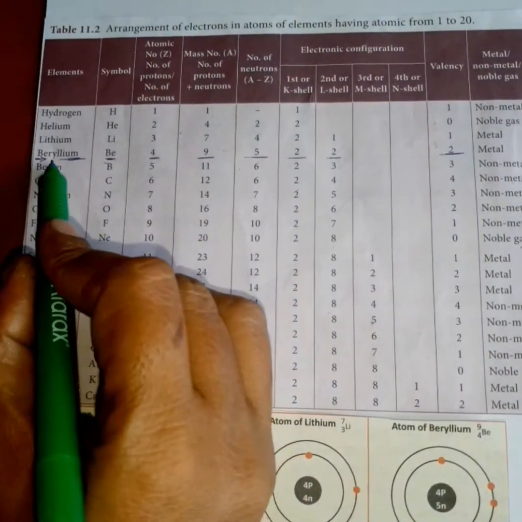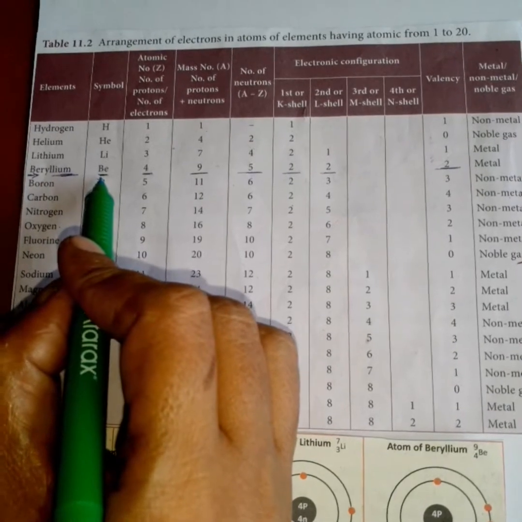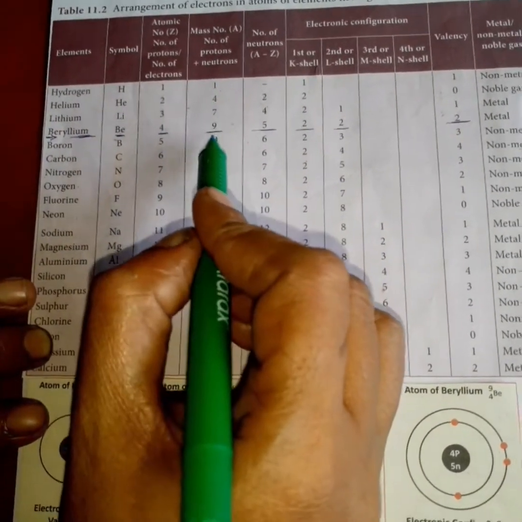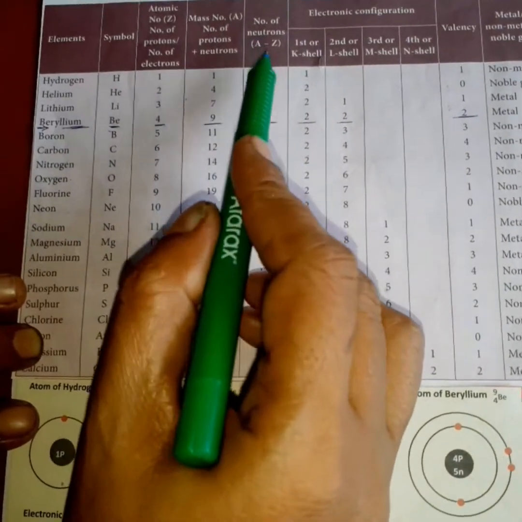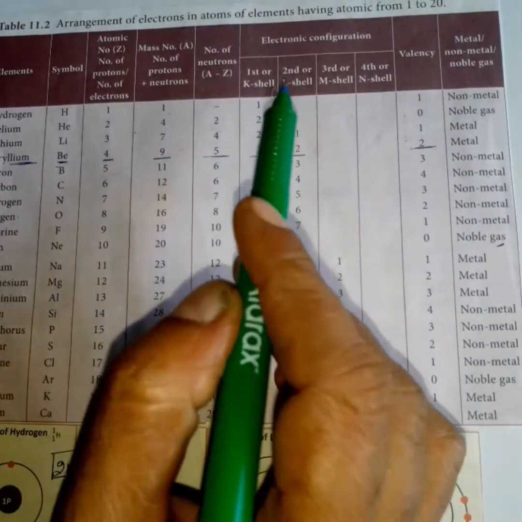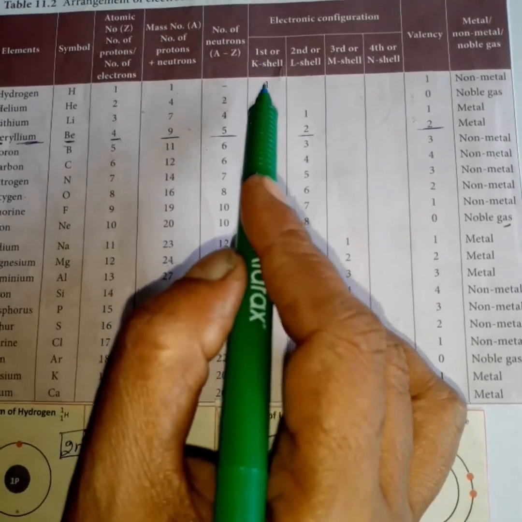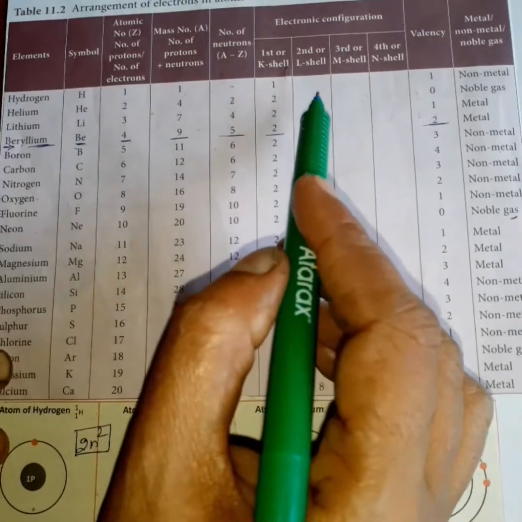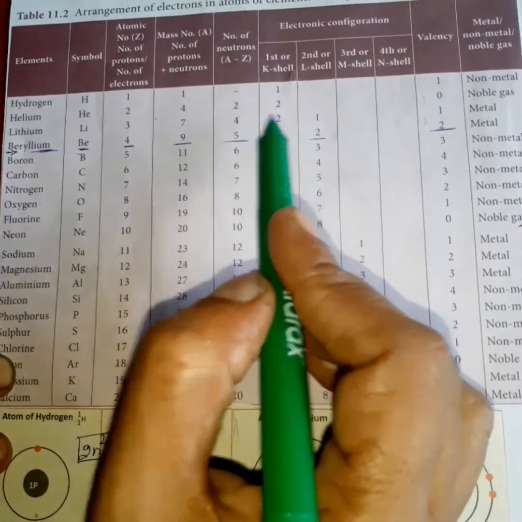Next one is beryllium. Symbol Be, atomic number 4, mass number 9. So number of neutrons is equal to 9 minus 4 is equal to 5. So the first shell, K shell, is filled with 2 electrons and the L shell is also filled with 2 electrons.